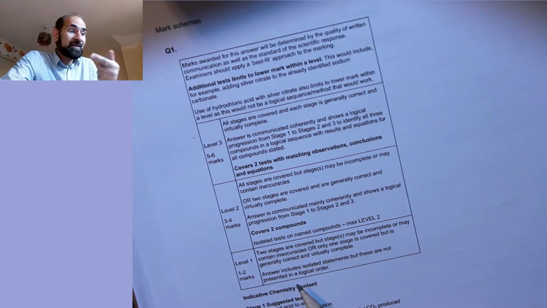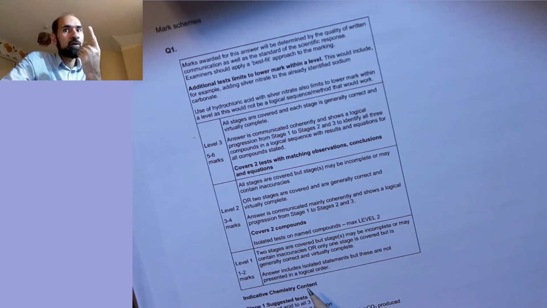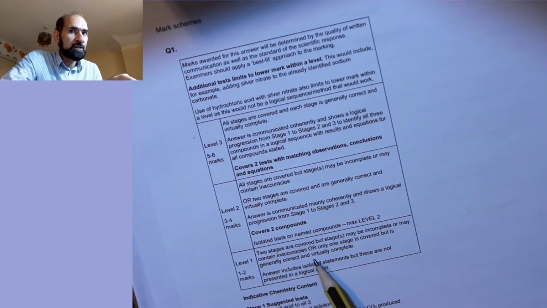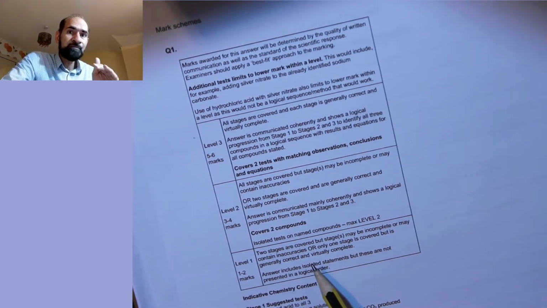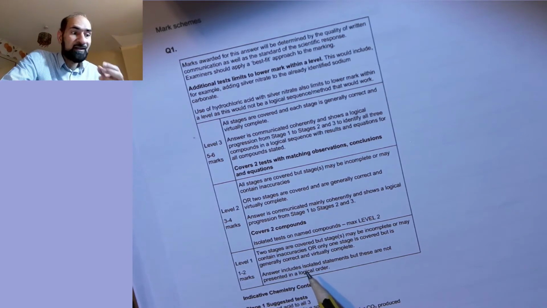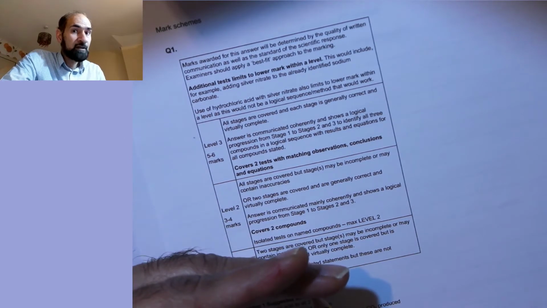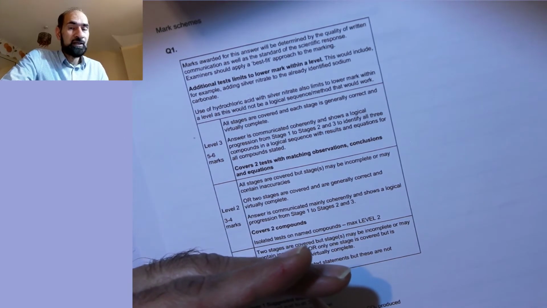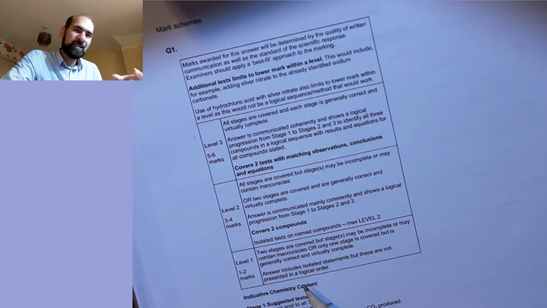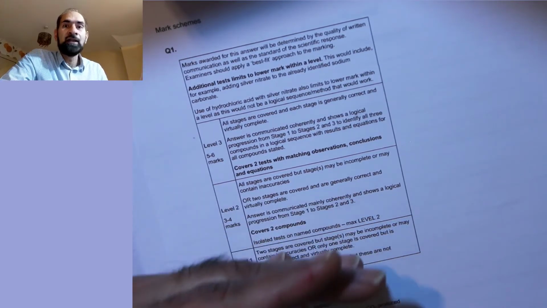To get the second mark within this level, the answer includes isolated statements, but these are not presented in a logical order. If they're not presented in a logical order, you'll get 1 mark. So you've got the chemistry content for 2 stages or 1 stage, however, they're not logically coherent, not logically presented, and therefore you'll get the lower of the 2 marks. The more stages you have, the higher level you get.